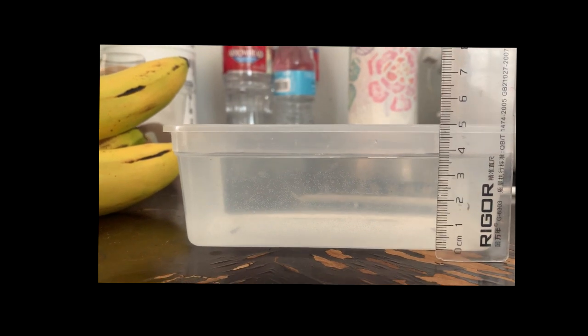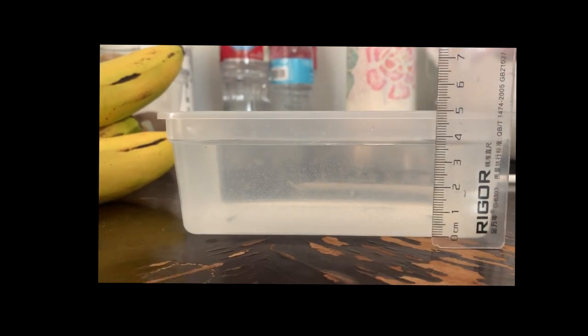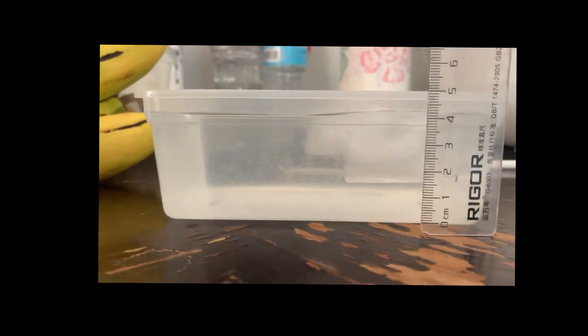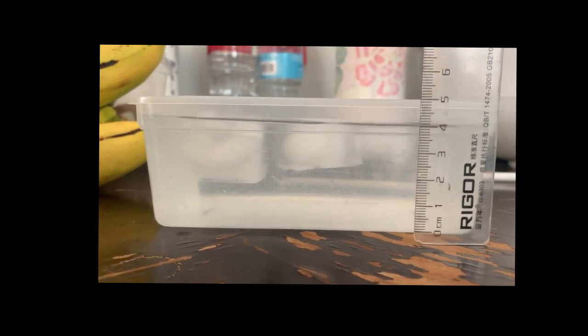And as you can see in the video here, I put three ice cubes in the water, and after that the water level goes to 4.1 centimeters.